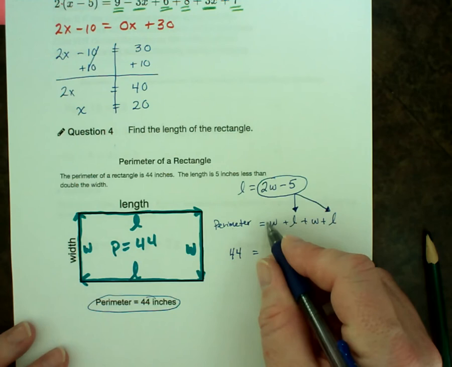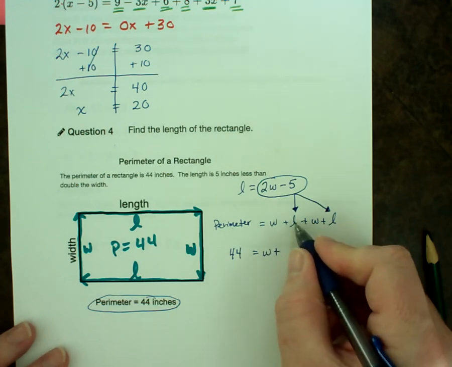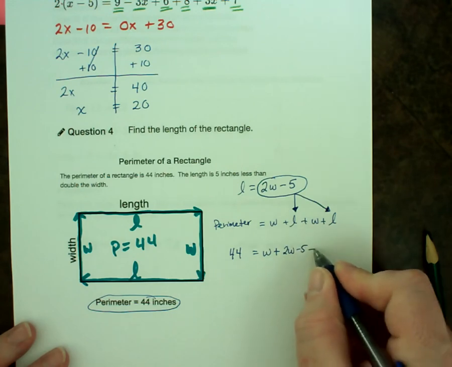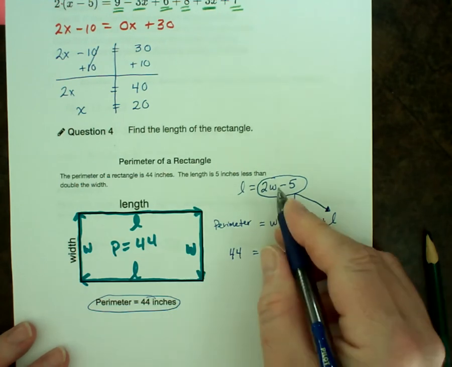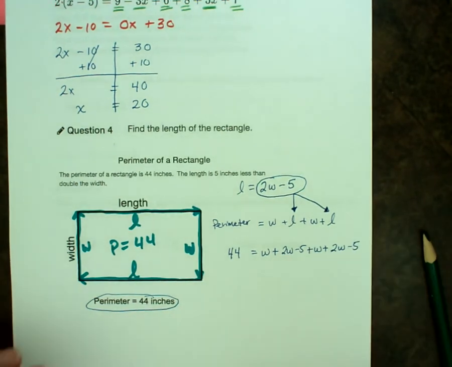I don't do anything to this W, but I am going to change each L to 2W minus 5. And this one's going to be 2W minus 5. So I have a pretty manageable problem now.